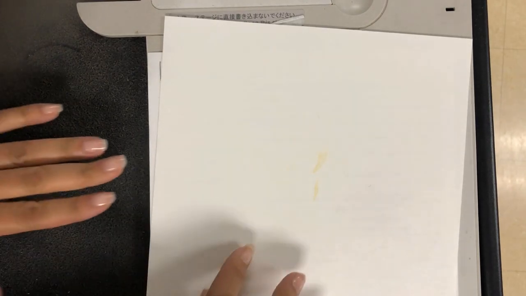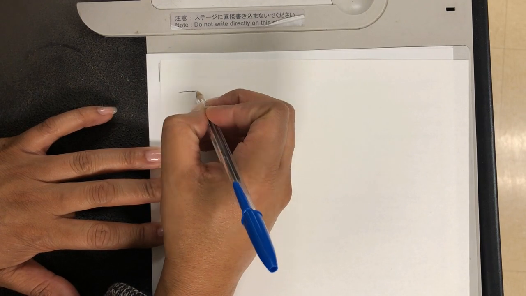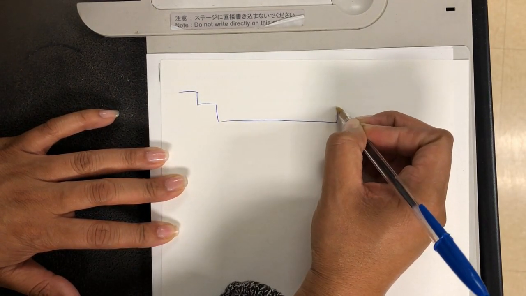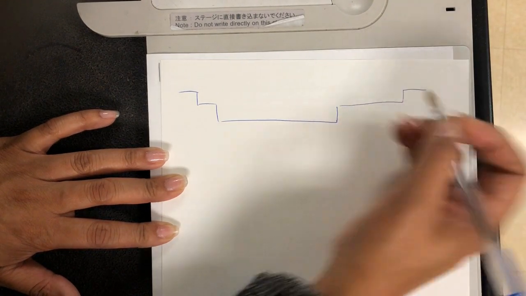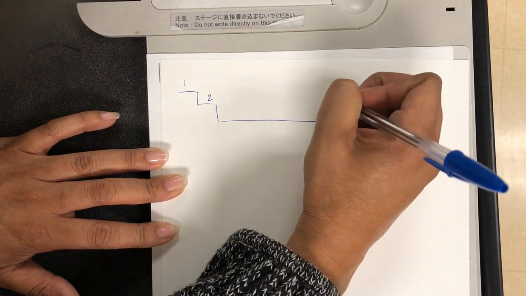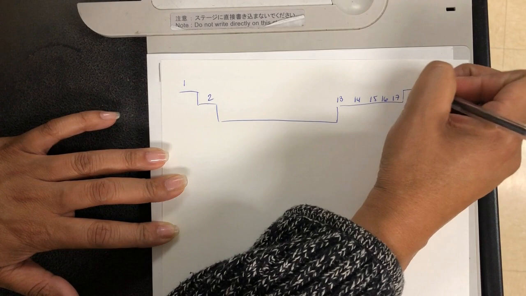If you recall, everything that is in the same group has the same number of valence electrons. On your chart, you had something like this, and then we had a 1, 2, and then over here you had 13, 14, 15, 16, 17, and 18.